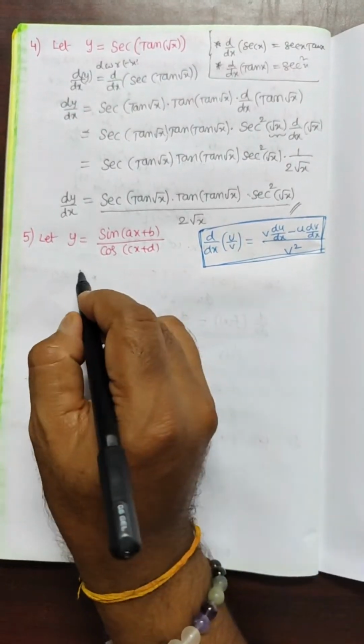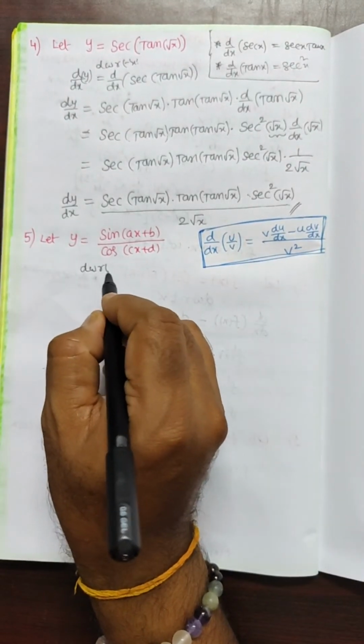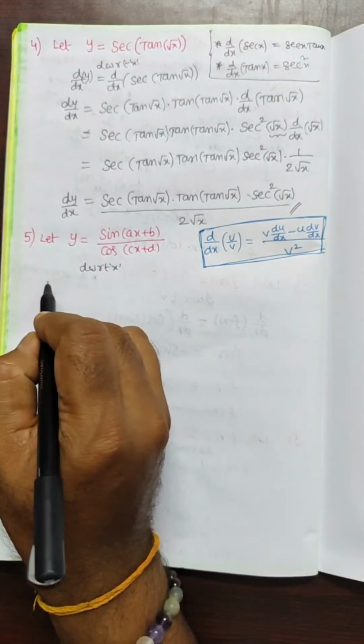It is looking like differentiate with respect to x.